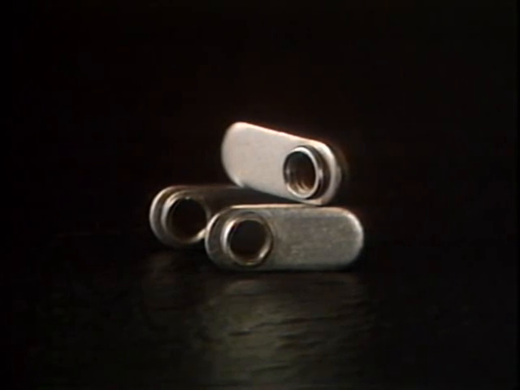The first example is our XN style weld nut. The XN's narrow body enables it to be welded in corners and confined areas. The XN has a precision locating pilot, full threads, and is countersunk for easy entry of a mating part.